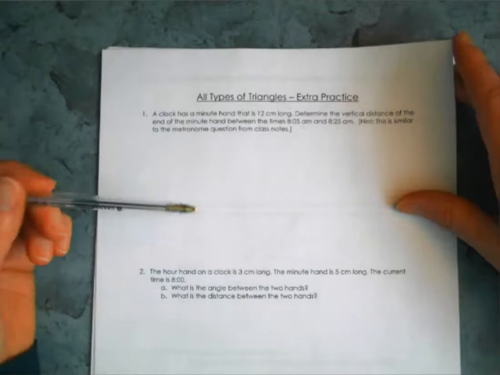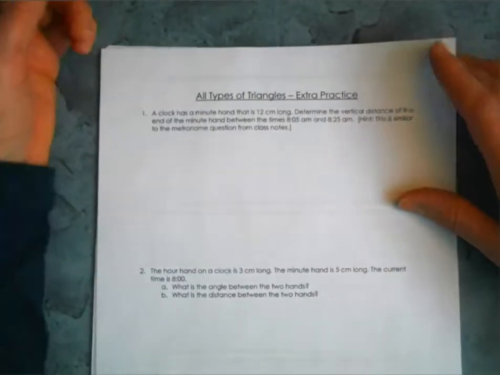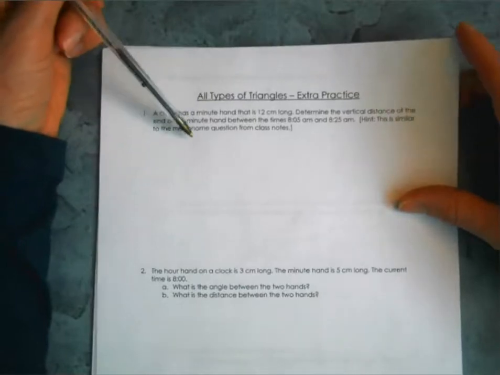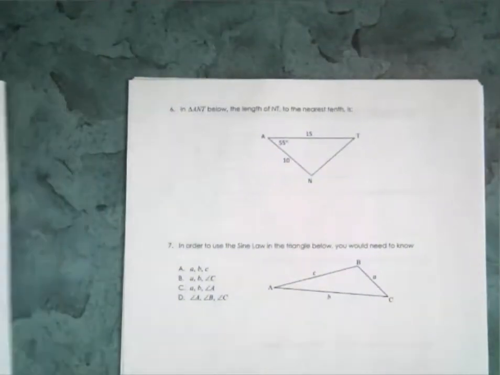It's not like, oh, we're on section sine law, so I have to use the sine law, because that's quite simple, right? It's harder for you to figure out what you have to do. So there's a bunch of questions in here, and you have to determine which strategy you're going to use, and of course the answers are at the back to help you out with that.